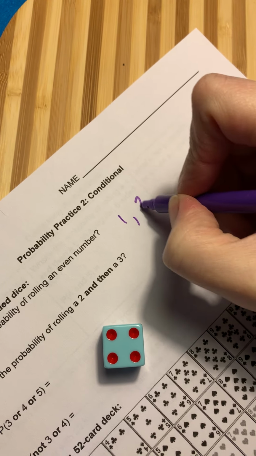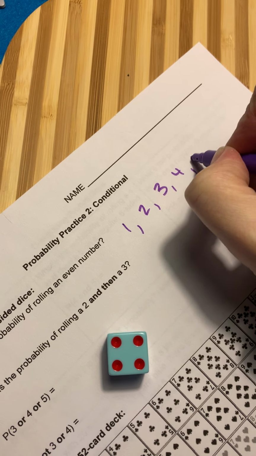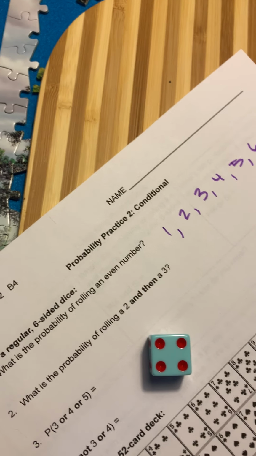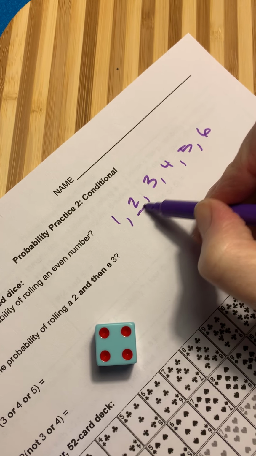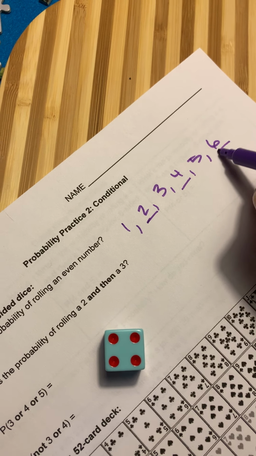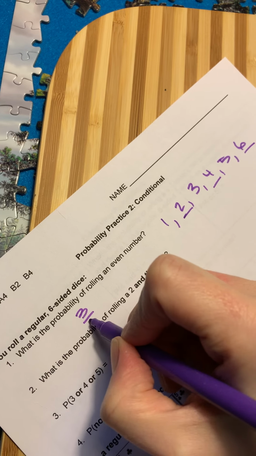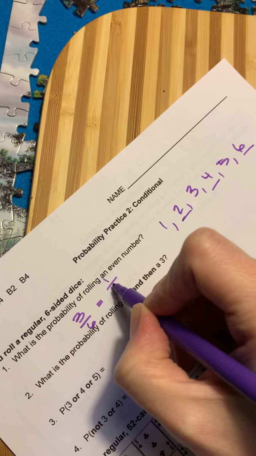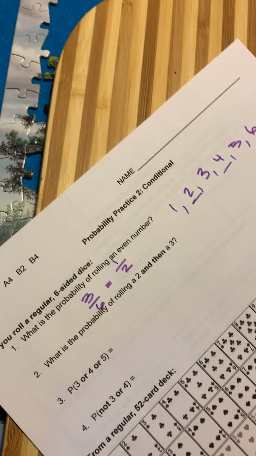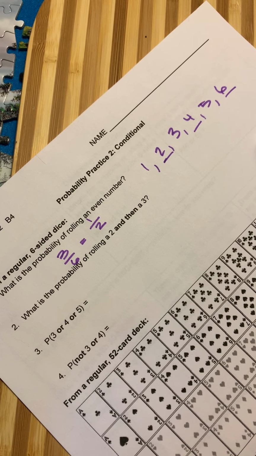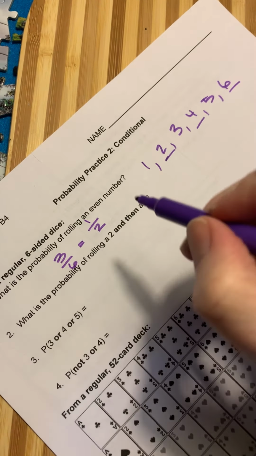Well, we know the numbers that are on a dice: 1, 2, 3, 4, 5, and 6. And we want just the even ones. That's 1, 2, 3. So the chance of rolling an even number is 3 out of 6, which we can simplify to 1/2. It then asks, what is the probability of rolling a 2 and then a 3?